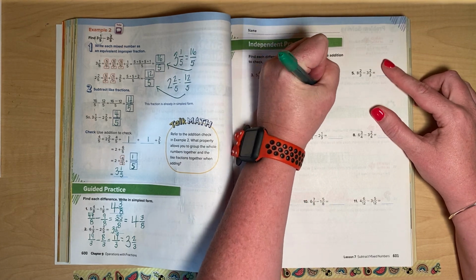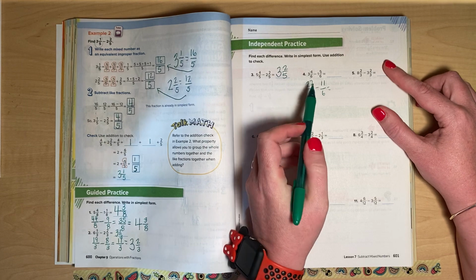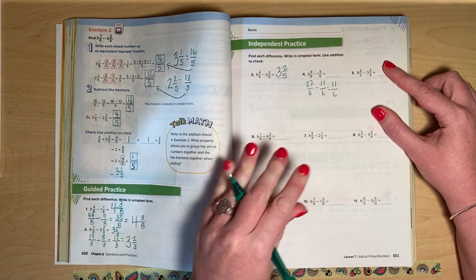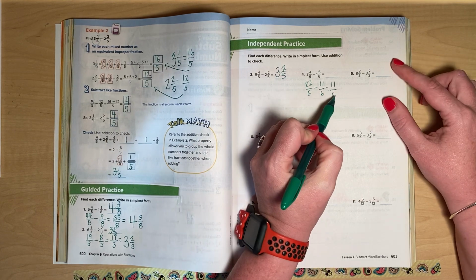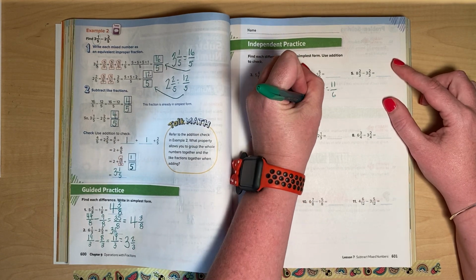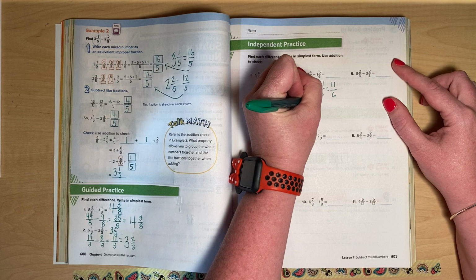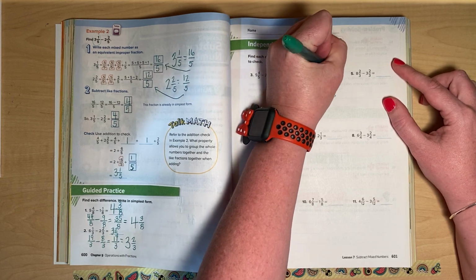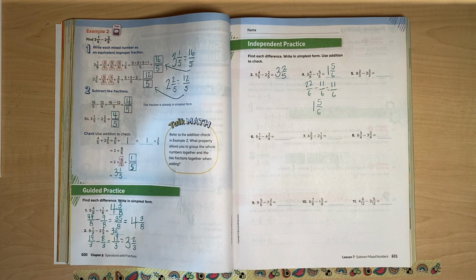It's going to give me 11/6. If I subtract 22/6 minus 11/6, I'm left with 11/6. And I have to say, how many times can 6 go into 11? It can only go in one full time. There's 5 left over, and 6 is my denominator. So that one equals 1 5/6.